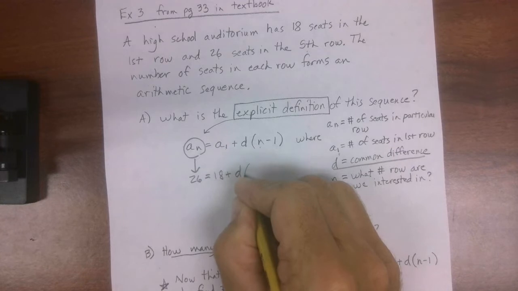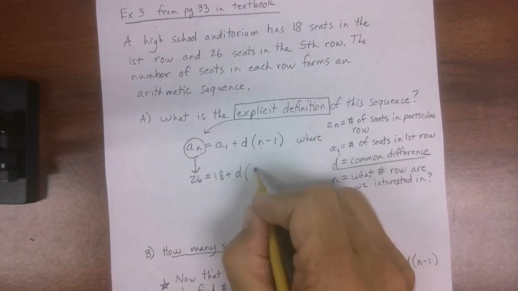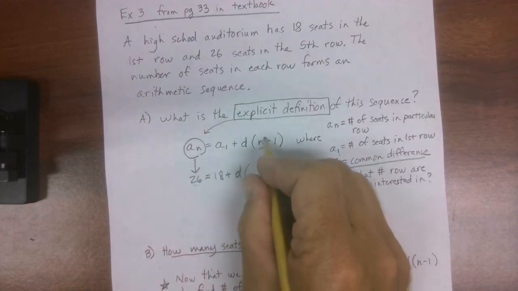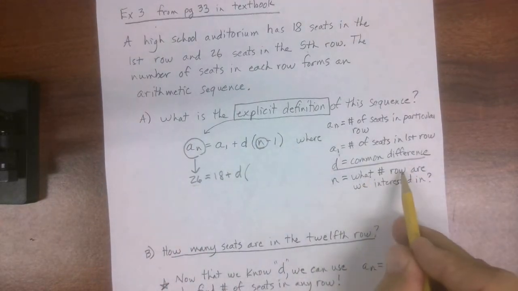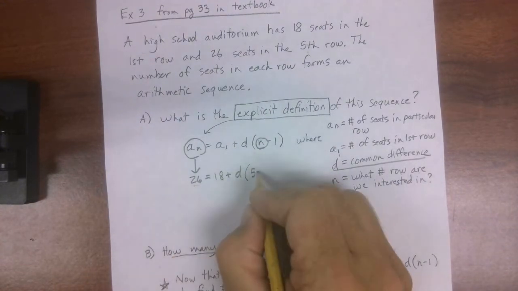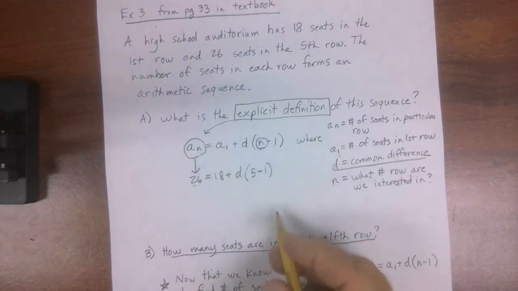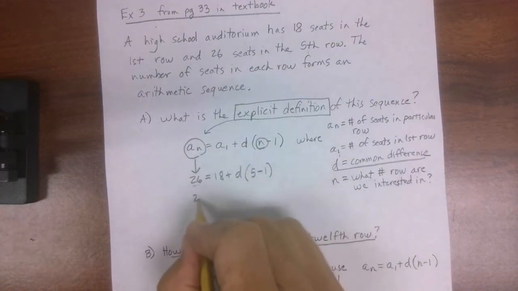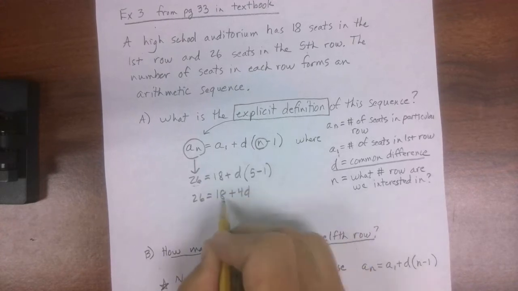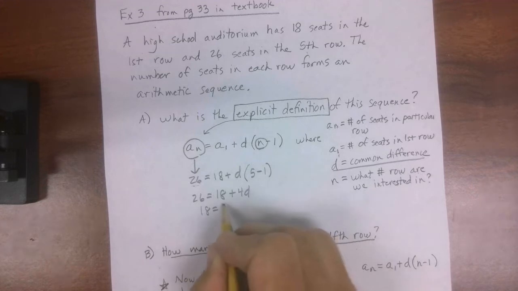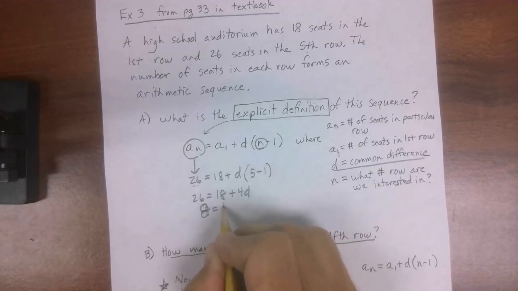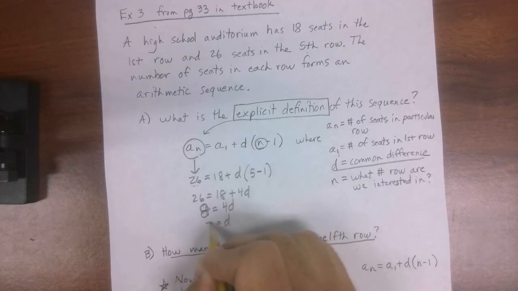And then we also know that there's 26 seats in the 5th row, and that's what A sub n is. What number row are we interested in? We're talking about the 5th row, so n is 5, minus 1. Now look, we got this little formula that will help us find D. So 26 equals 18 plus 4D. Subtract 18. I'm going to do a little math in my head here. 8 equals 4D. So D equals 2.